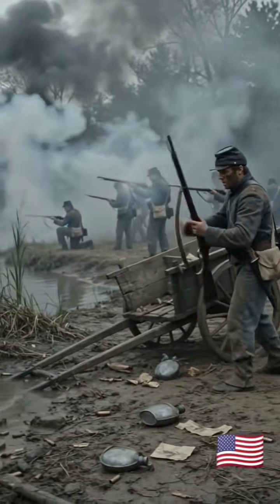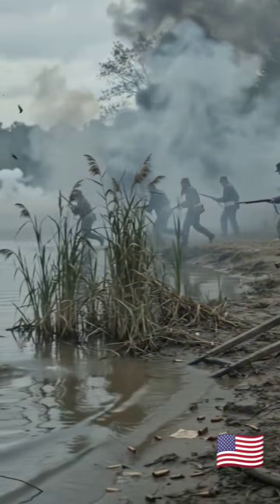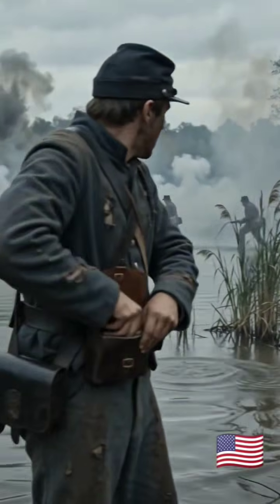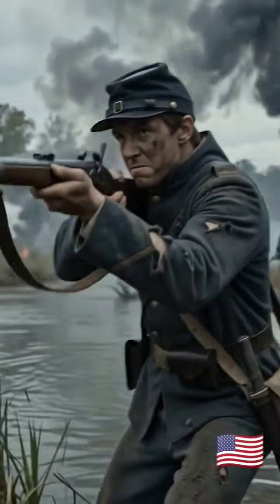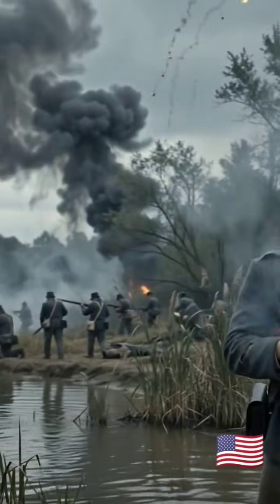In April 1862, General Ulysses S. Grant's Union forces were caught by surprise at Shiloh. In 2 brutal days of fighting, more Americans fell than in all previous American wars combined. Grant held the line and won, but the staggering cost revealed just how bloody this war would truly become.